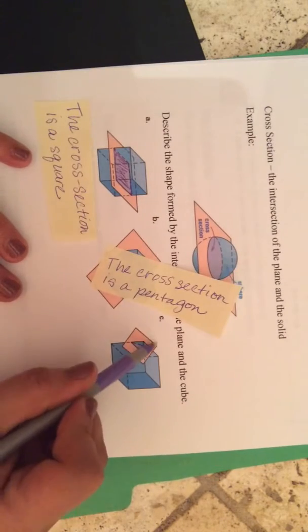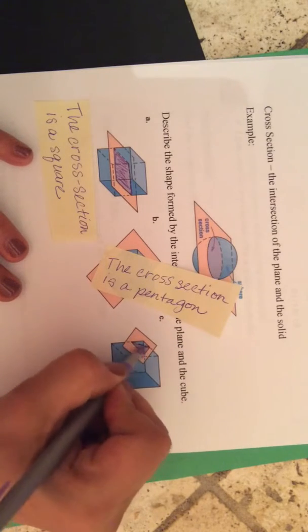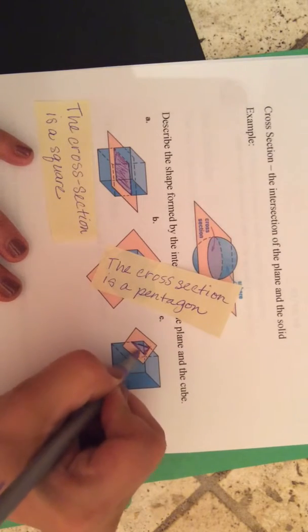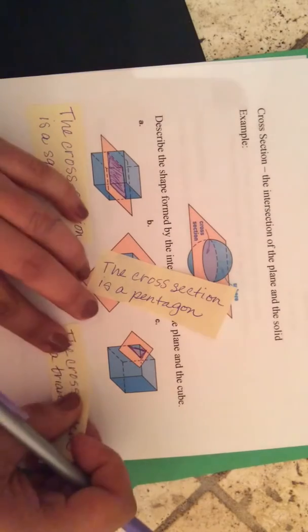Okay. If we take a look, I'm going to take this off for right now. Just put it right here. If we take a look at this one and we cut the cube like this with this plane, you're actually going to make a triangle, 3 sides. So the cross section of that one is a triangle. So go ahead and write that down.